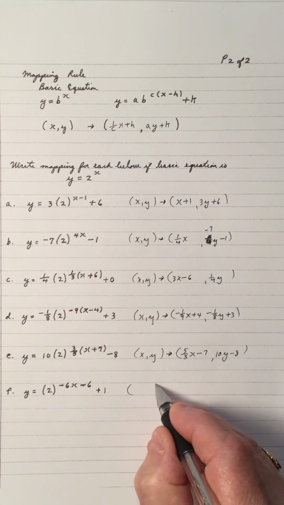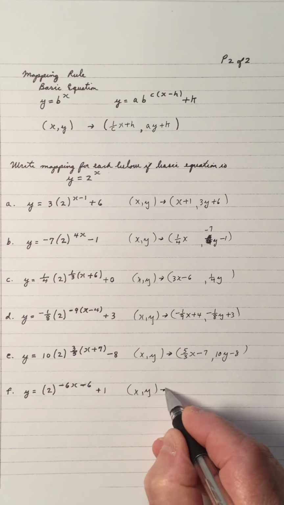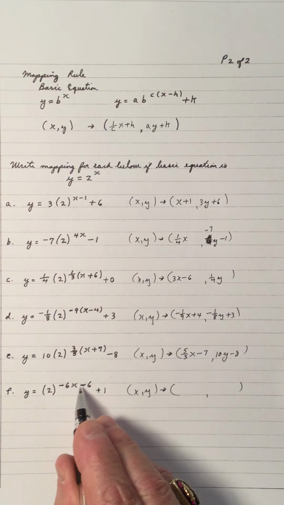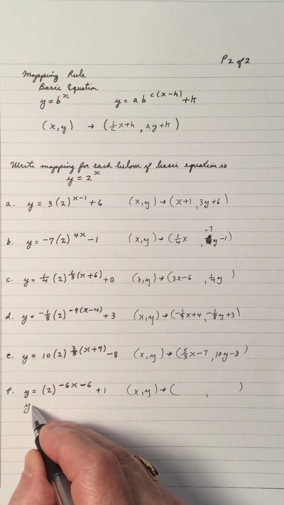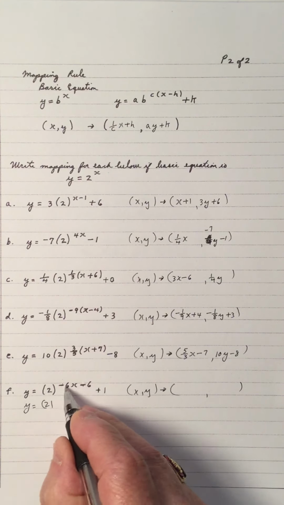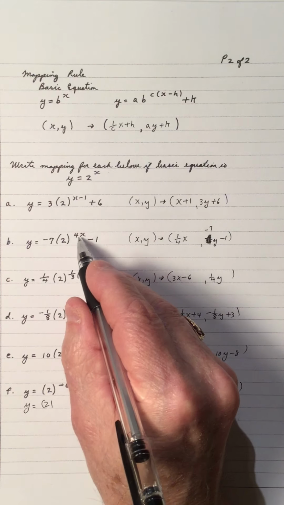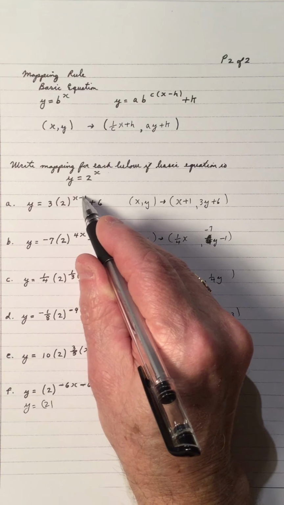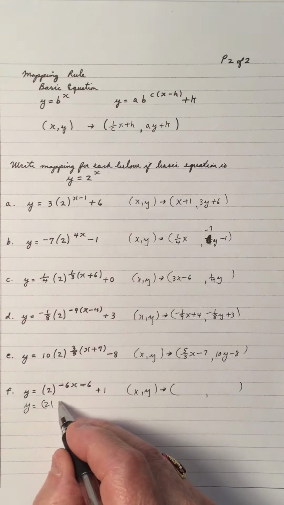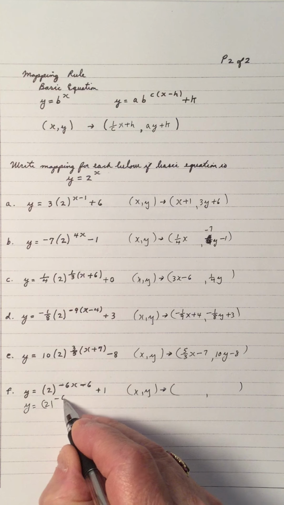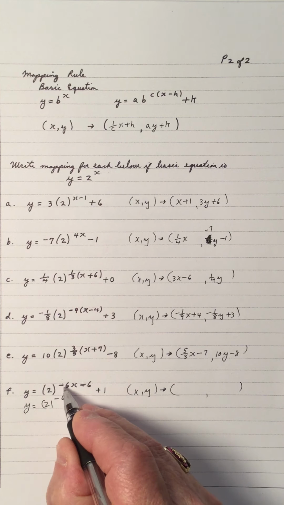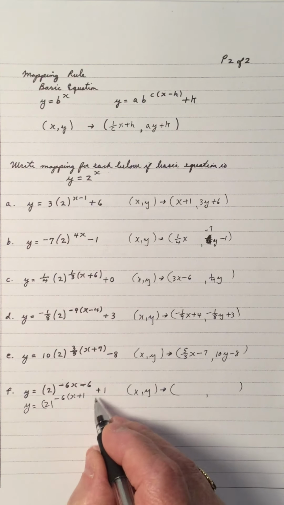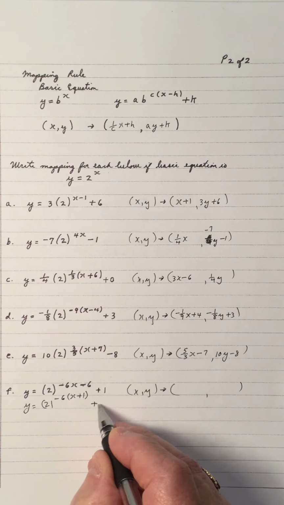And again, x comma y, and just be careful. Now notice we have no brackets, so we have to rewrite the equation. There's 2, and we have to have a bracket here. If there's no number on the end to indicate the value of h, then there's a 0. But here we have to factor out the negative 6. So negative 6x divided by negative 6 is x, and negative 6 divided by negative 6 is a plus 1. And we got a plus 1.